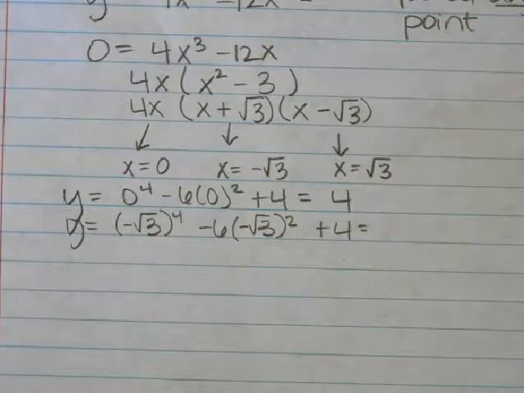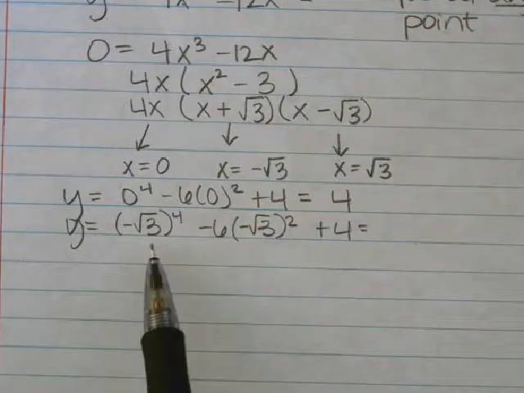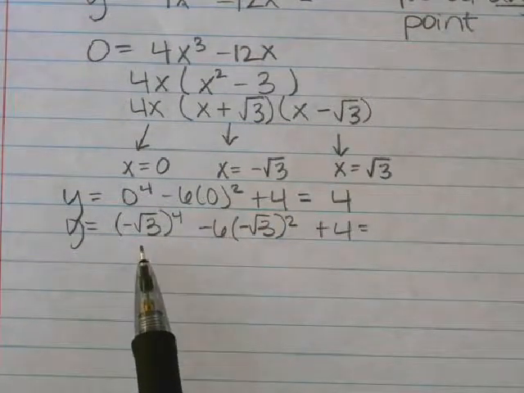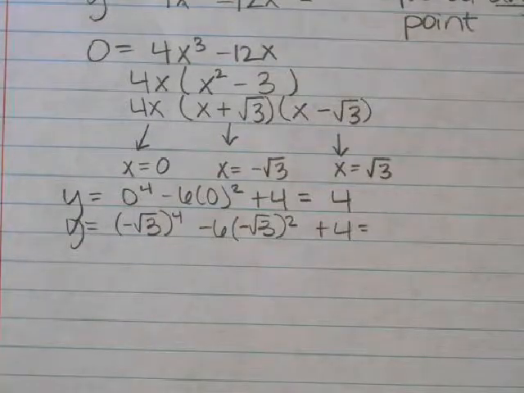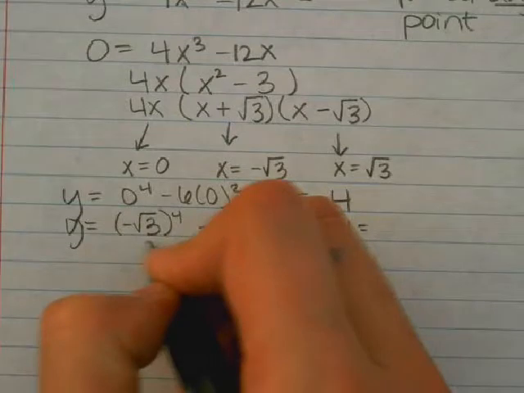That's rough, right? You can totally do this. So negative root 3 to the 4th means that you're going to have a negative root 3 times a negative root 3. What does that give you? Positive 3. And then you're going to have another negative root 3 and another negative root 3, which also gives you 3. And you're going to multiply those together. 9. So negative root 3 to the 4th is actually 9.